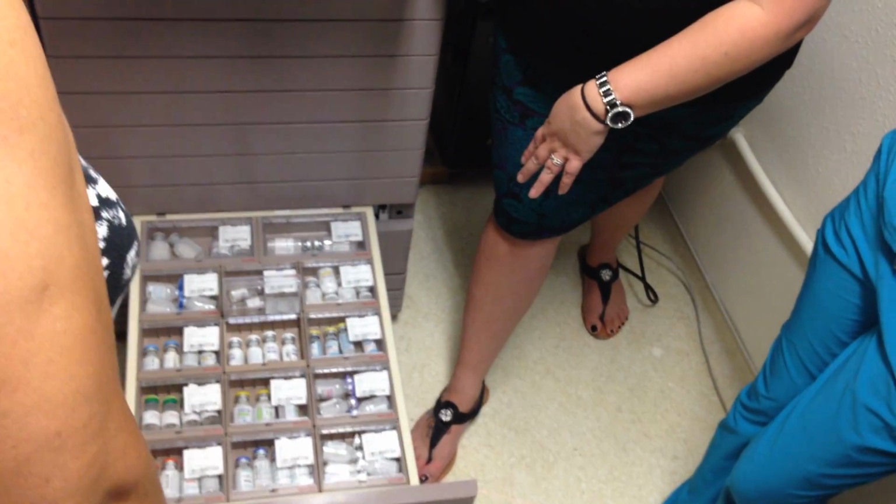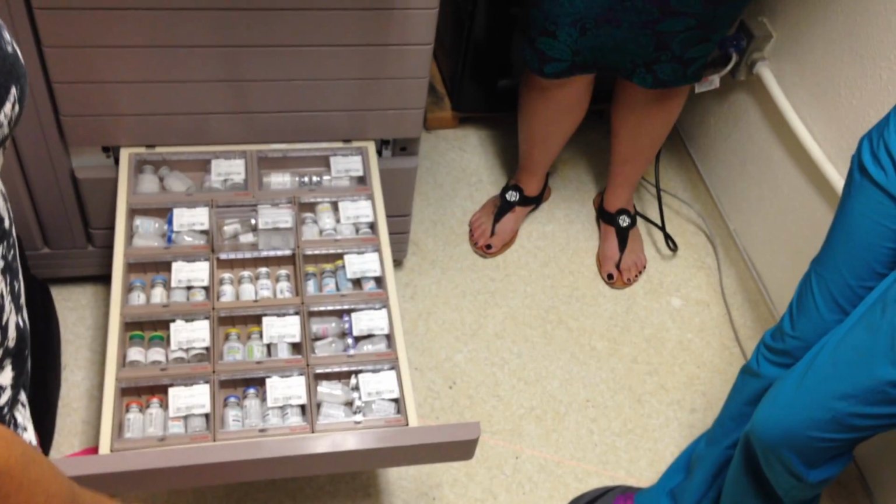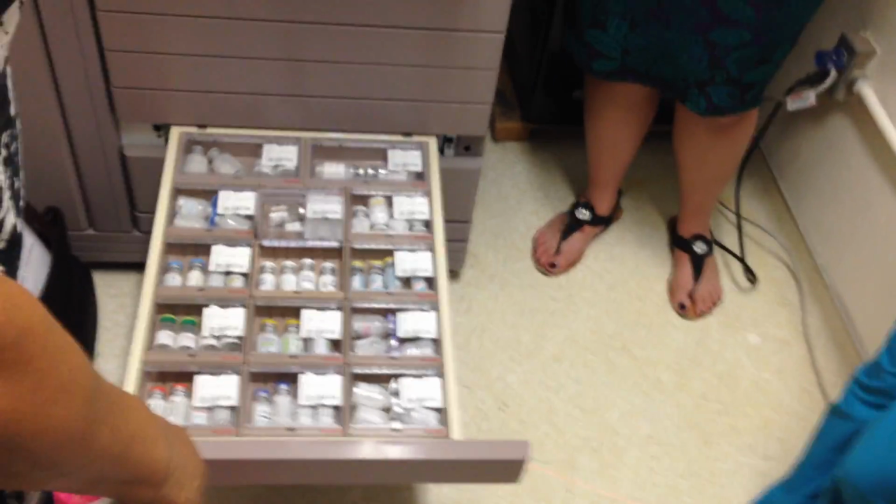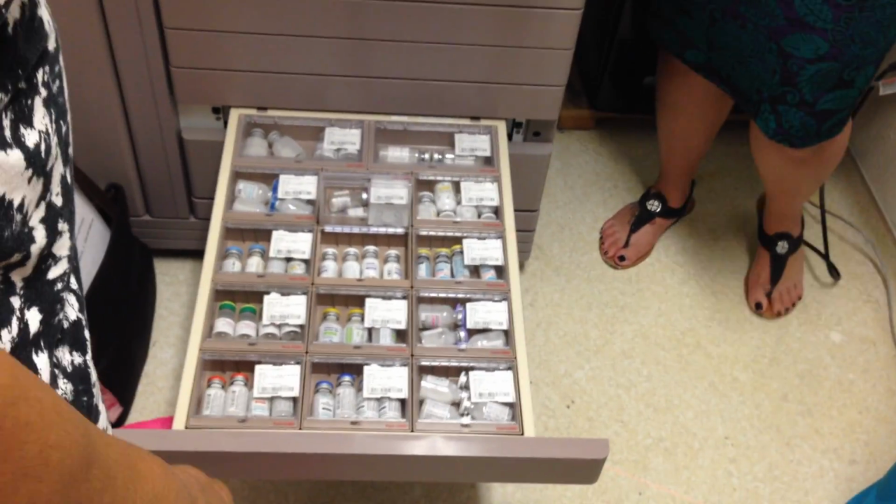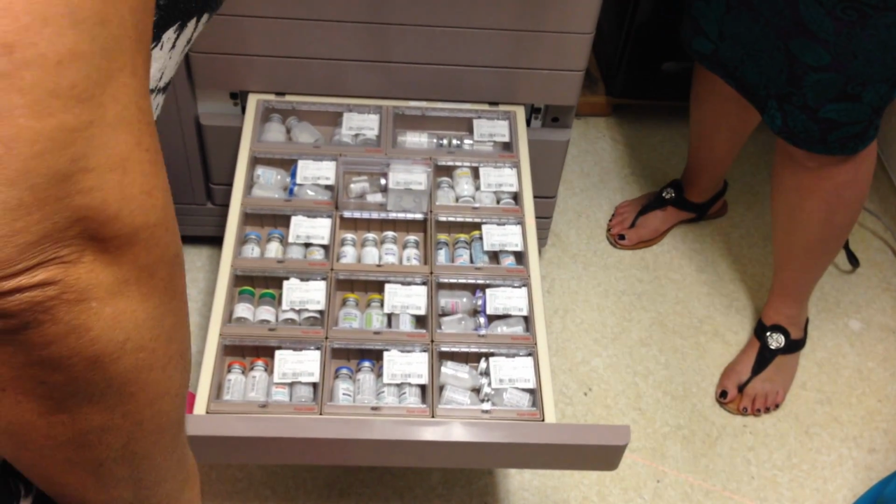Is this the same system that they had over there? Perfect. I had it in Idaho. In Idaho? Which facility in Idaho? Valley View in Boise. Oh, okay. I've got an app there.